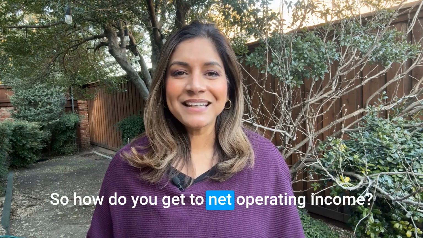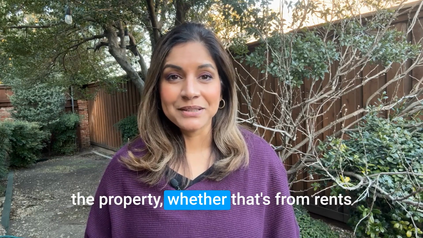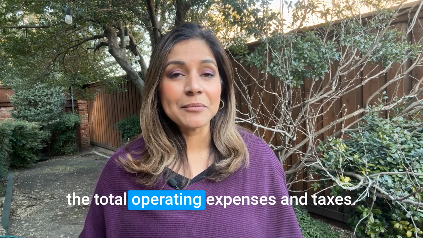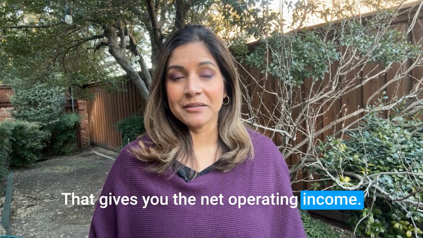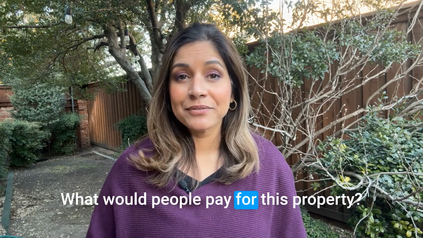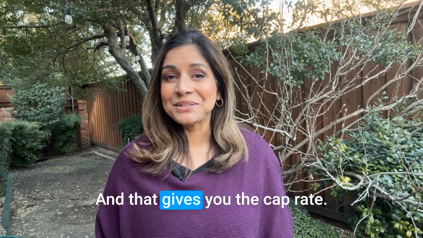So how do you get to net operating income? You take the total revenue generated by the property, whether that's from rents or fees or whatever, and you subtract the total operating expenses and taxes. That gives you the net operating income. And then you divide that by the market value. What would people pay for this property? Or what is it being sold for? And that gives you the cap rate.